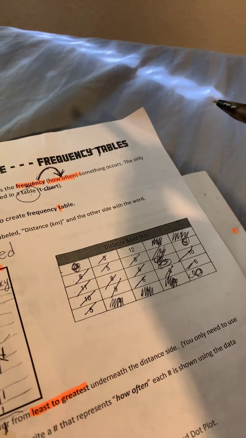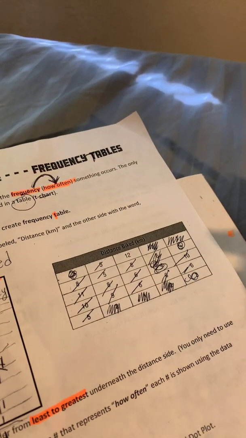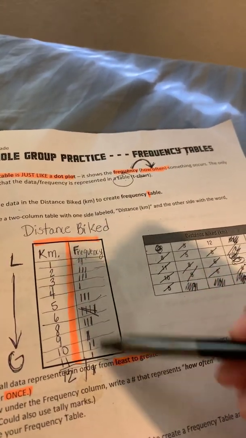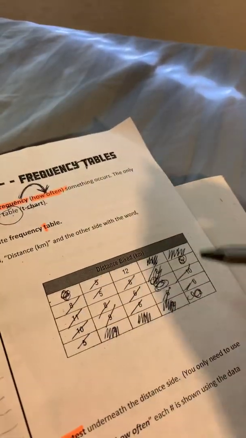I want y'all to say it at the same time. Ready, set, go. 25. How did you get that, so-and-so? Oh, you added all the tally marks. That's good. Or someone might say they counted all the numbers.